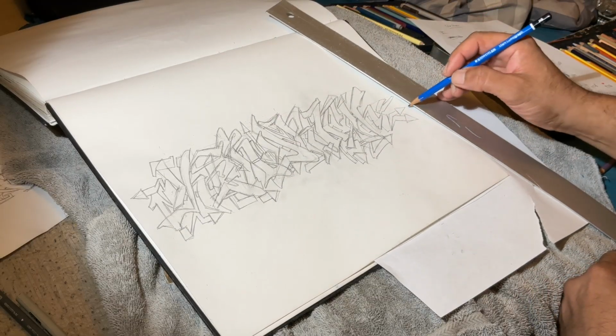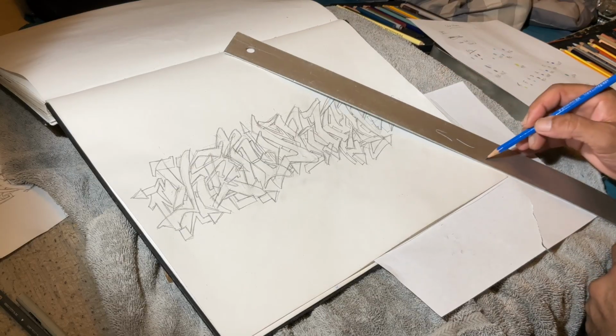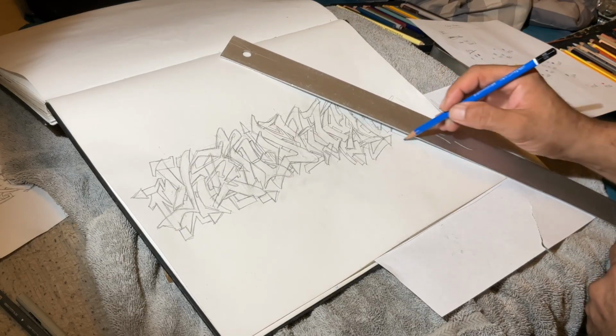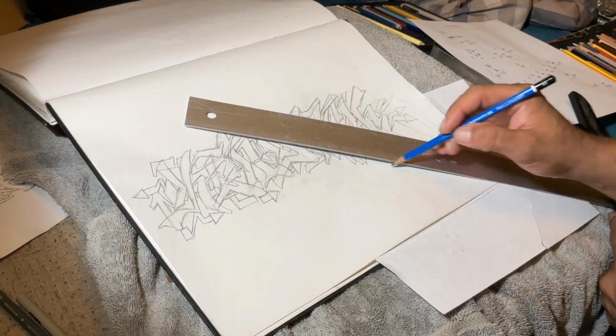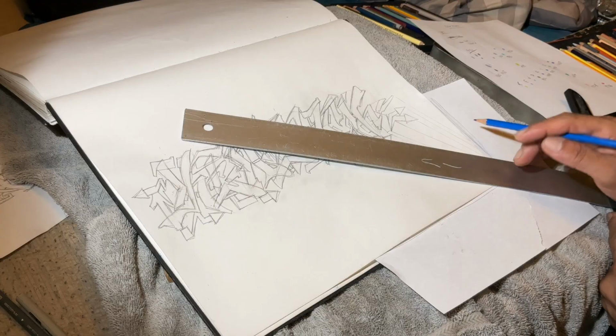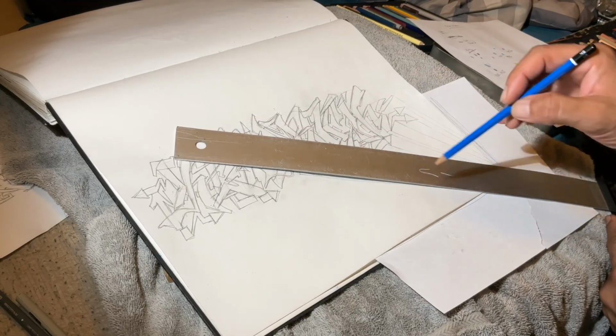Why do I do this? Because it allows me to create a vanishing point further away from the artwork. This is one of the best ways to create believable perspective. If the vanishing point is too close to the drawing, then the perspective can look distorted and unnatural.